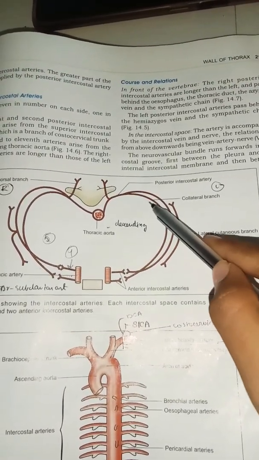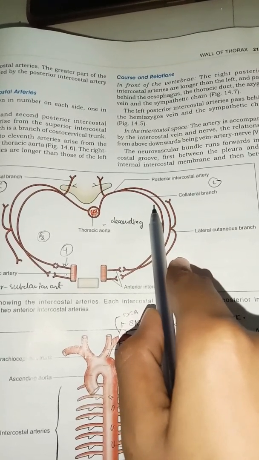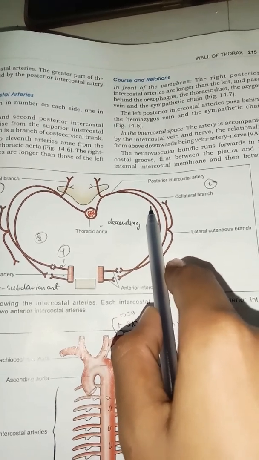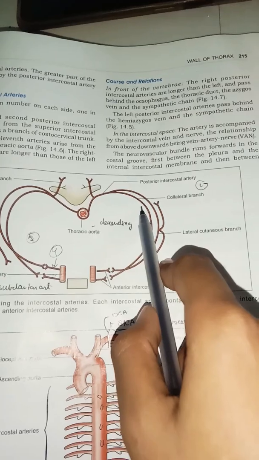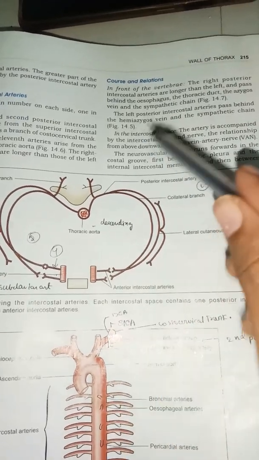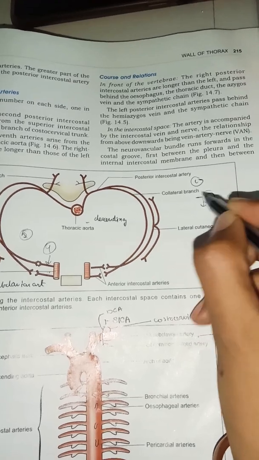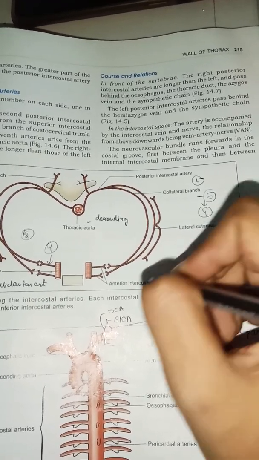So this collateral branch is also formed at the angle, and this collateral branch descends along the upper border of the lower rib and ends by anastomosing with the lower anterior intercostal artery of the space. So it anastomoses with the lower one. For example, as we already said, this is from the fifth rib, then it will anastomose with the lower one, the fourth one. So like that.